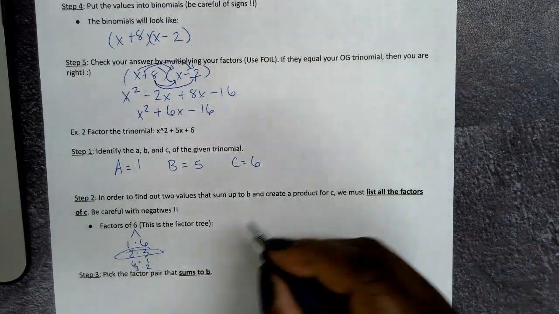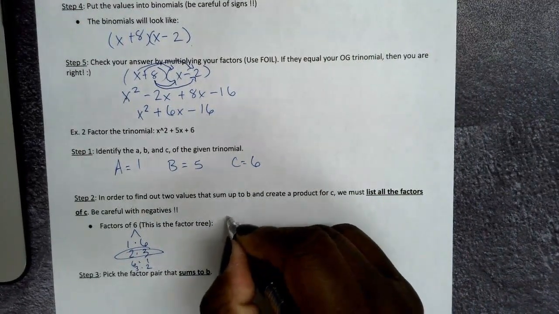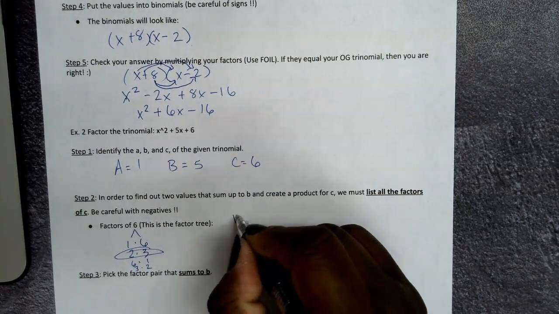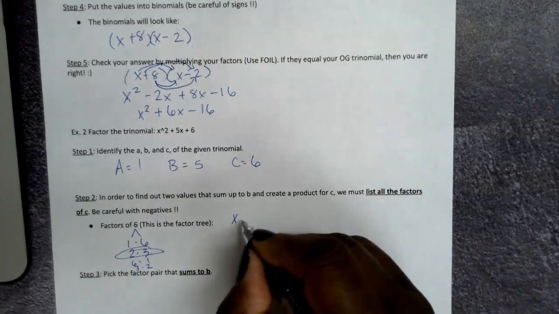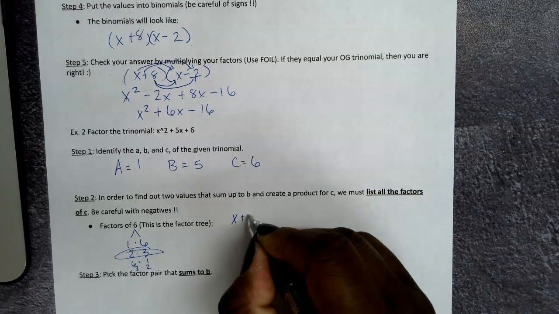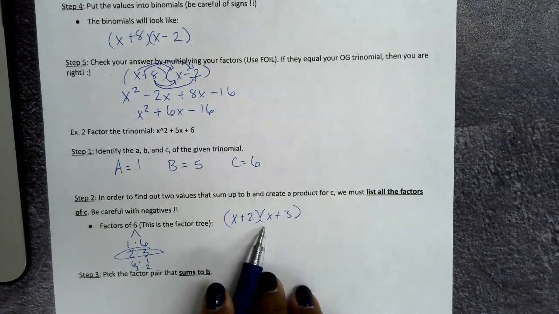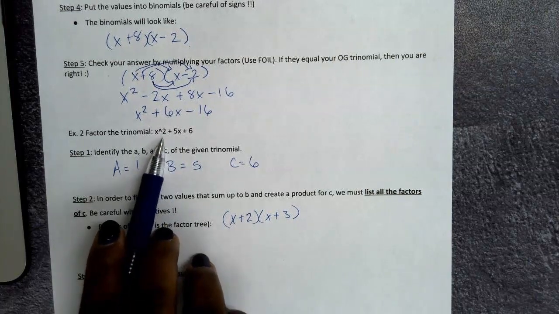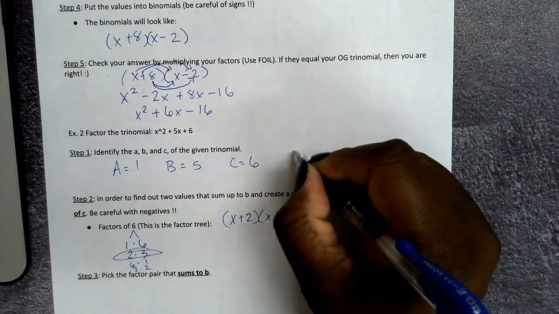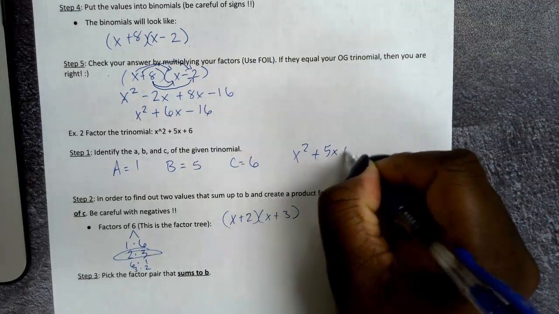So now when you set it up, you have x plus 2, and then we have x plus 3. We're going to see if it equals our original equation of x squared plus 5x plus 6.